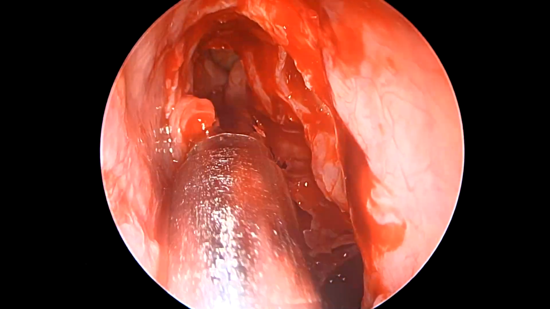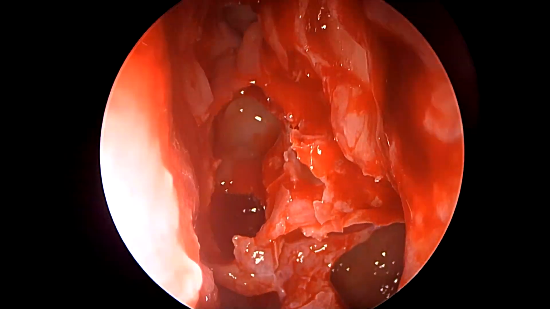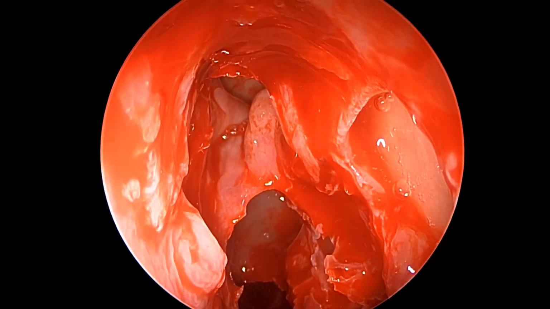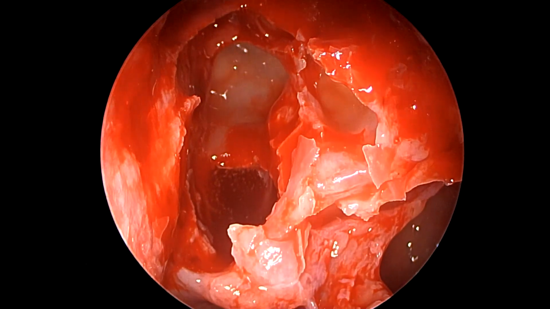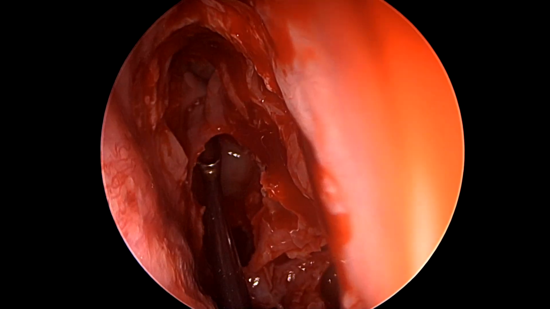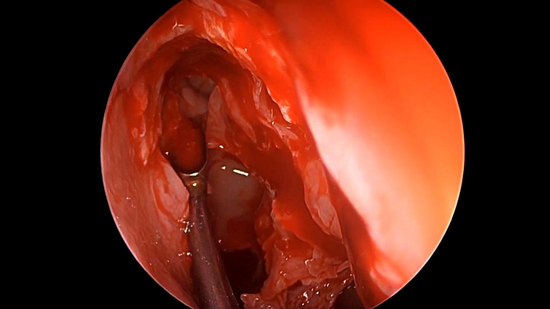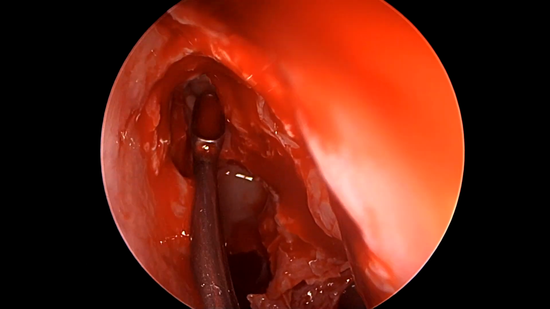So as we see here, once a basic opening has been done, we take our microdebrider blade to remove the septation in the ethmoidectomy cavity. We can already probably see our view inside that large suprabullar cell anteriorly, which we will start fracturing if we are to conclusively see the frontal sinus.